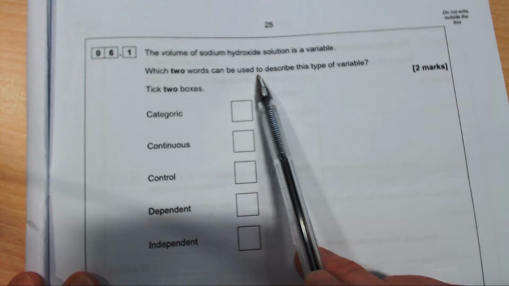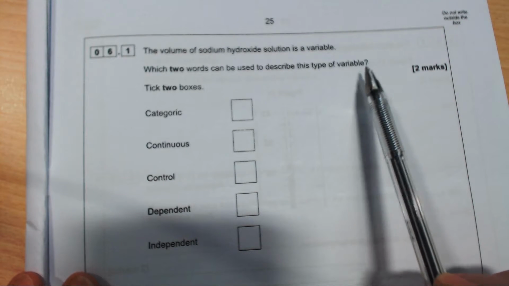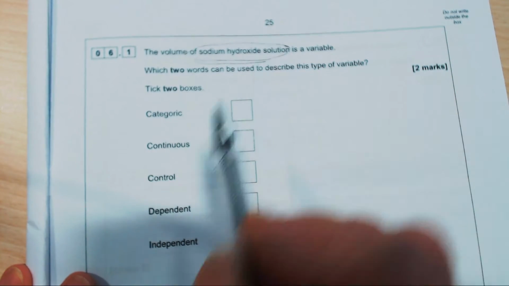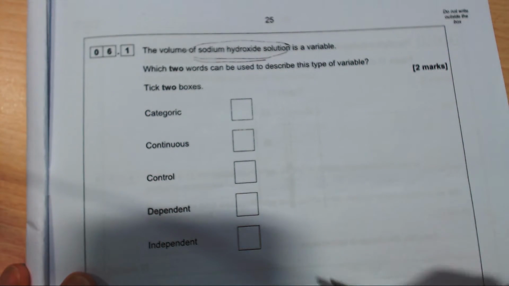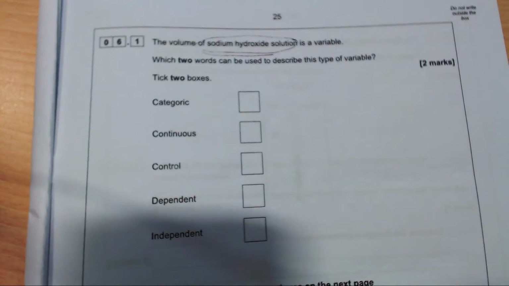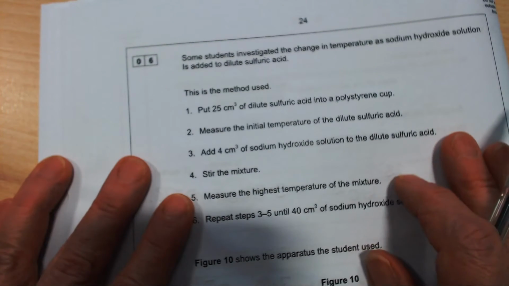Which 2 words can be used to describe this type of variable? Okay, so I'm going to need to know how that sodium hydroxide is being used to be able to answer this. So I'm going to go back to my method now. And we're looking for sodium hydroxide.